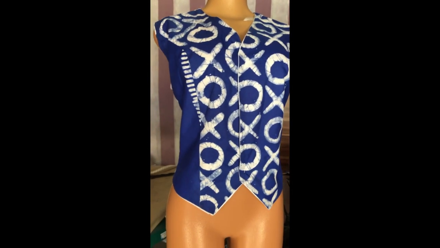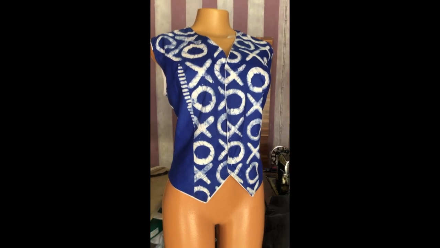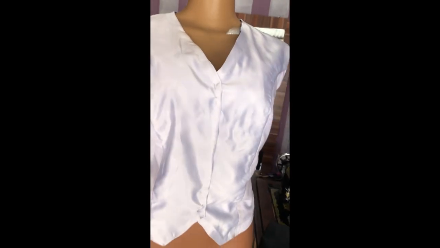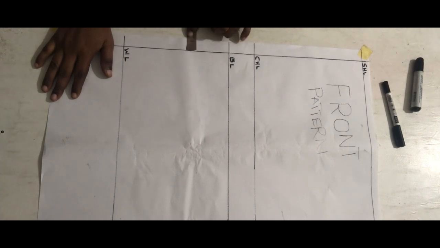So I used the pattern to make this, and this is the fabric side, then this is the lining part. It can be worn anyhow. It can be worn from the fabric side or from the lining part.